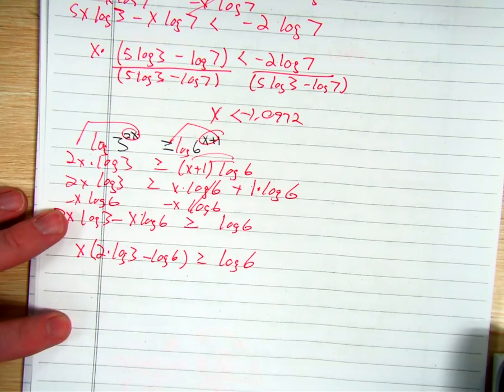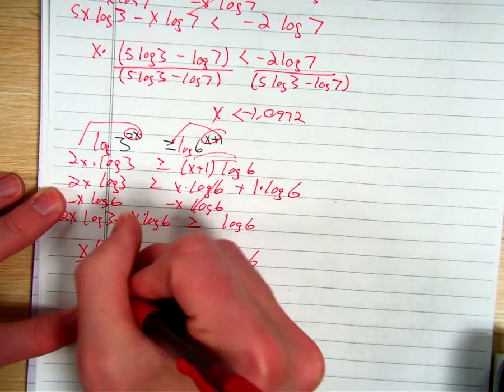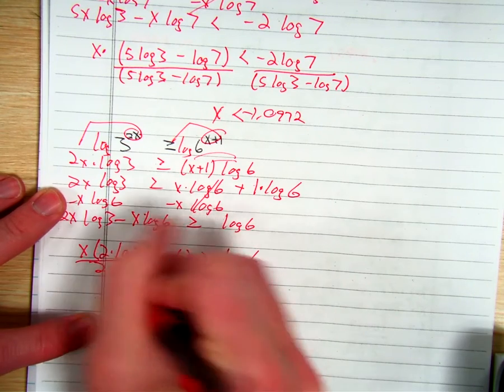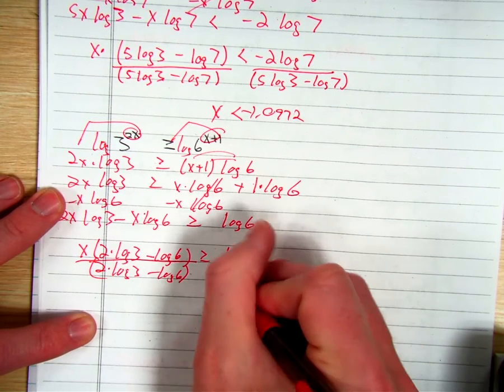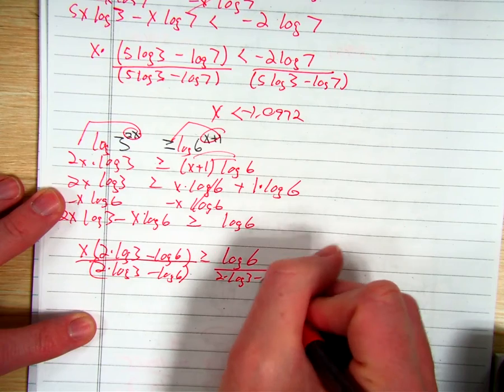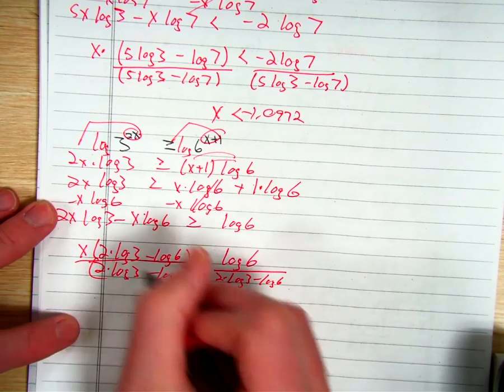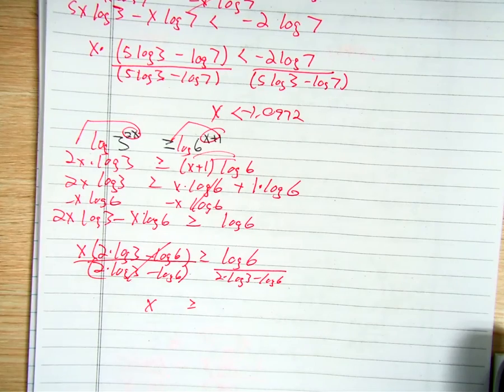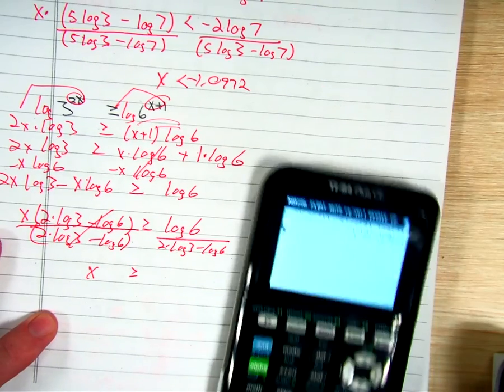Alright, so we're going to divide by that giant set of parentheses, 2 times log of 3 minus log of 6. Alright, so we'll have x greater than or equal to, and then whatever method you want to use there.